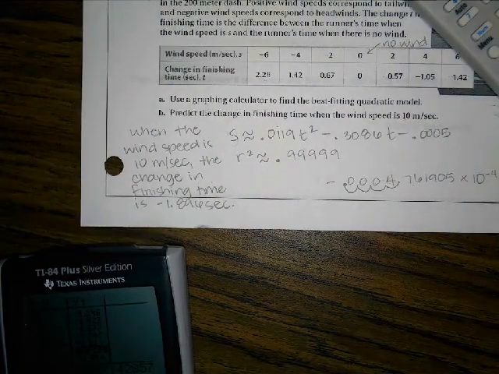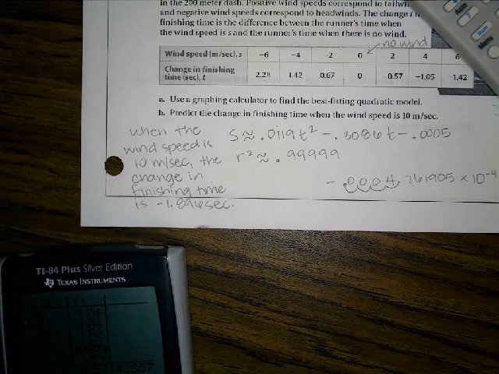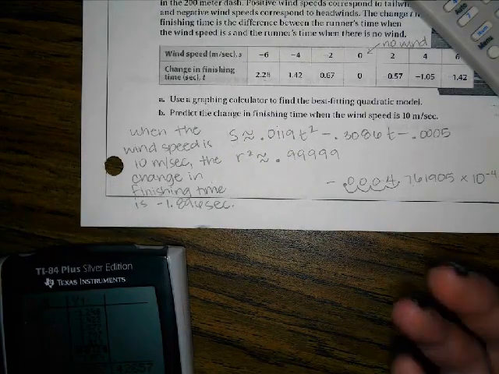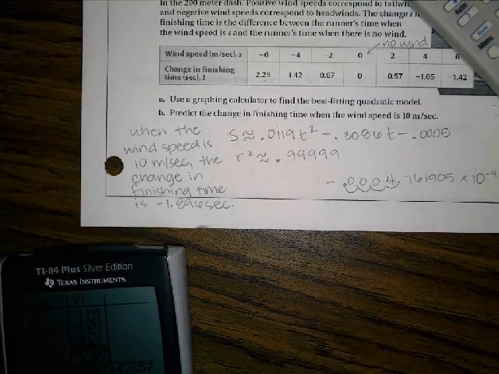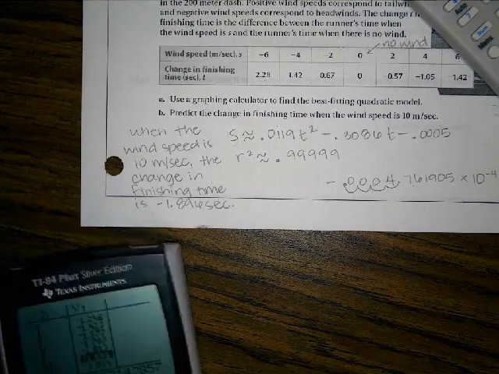They're using positive time to say it's adding to your time. They're using negative time to say it's taking away from your time. So in the context of the problem, it makes sense to have a negative in the sentence. Now, if they wanted us to say if the wind speed is like 10.2 meters per second, we couldn't find that from the table since the table only has whole numbers.